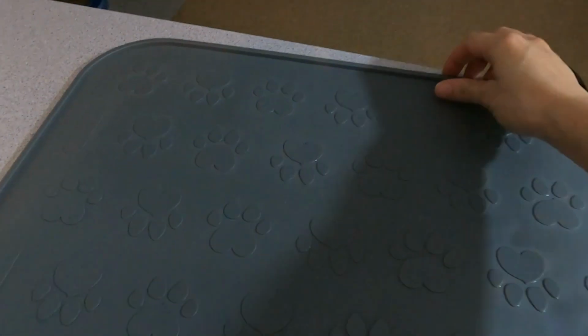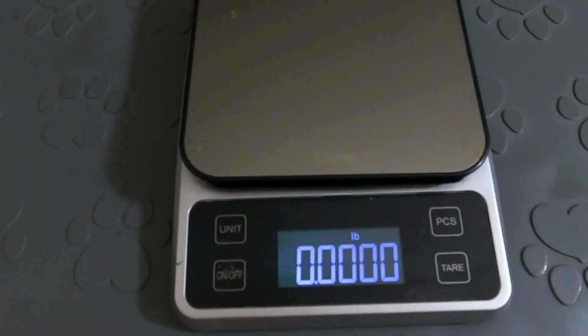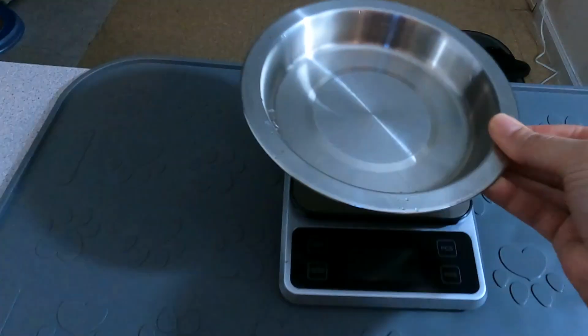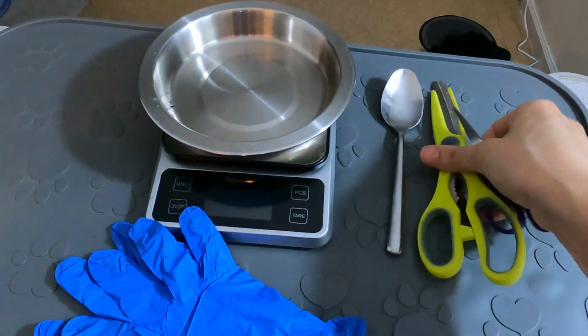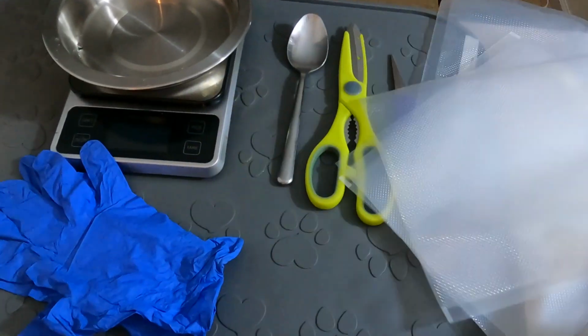Okay, so now I'm gonna get my meal prep areas. This is the food mat and my digital scale. This weighs in ounces, grams, and pounds. Stainless steel plate, gloves, and my cutting utensils, so the shear and the scissor and the spoon. And I have these bags that are for my new tool and my diet sheet.